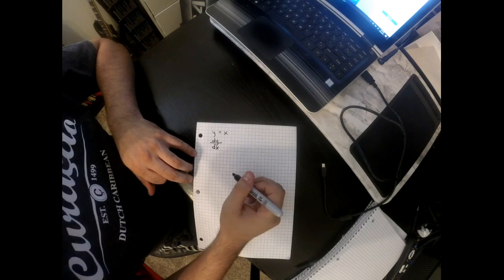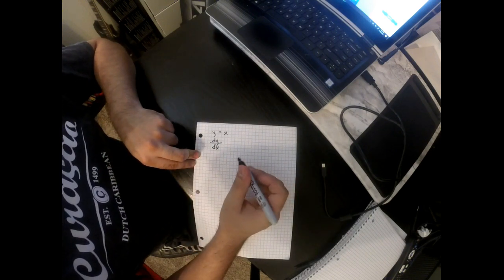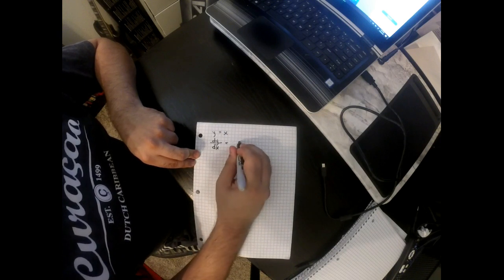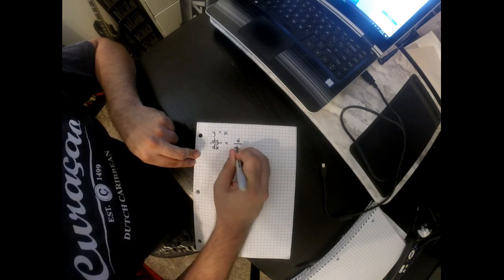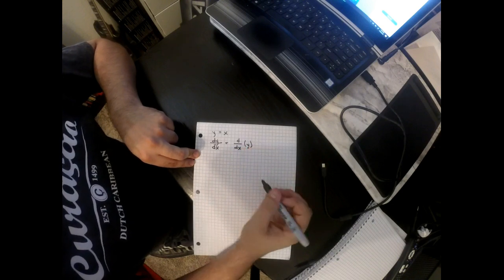So if I have this function y equals x, when I put this derivative operator here, what I'm essentially saying is, can I take the derivative with respect to x of this function y?